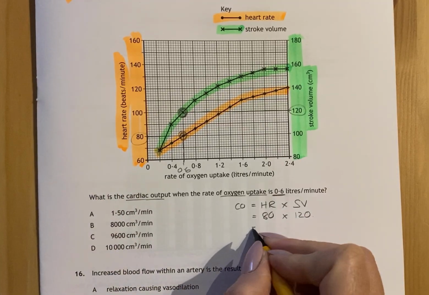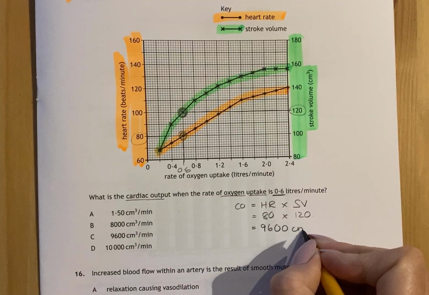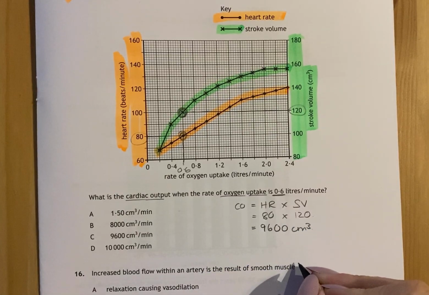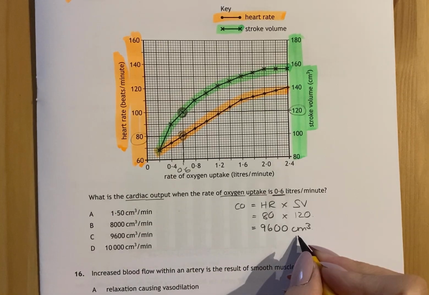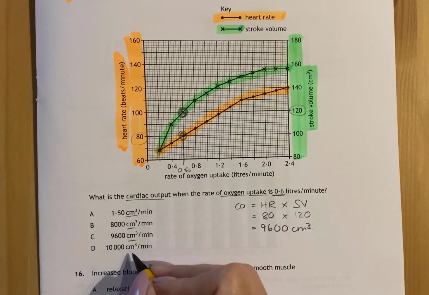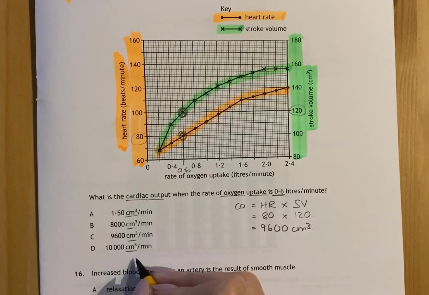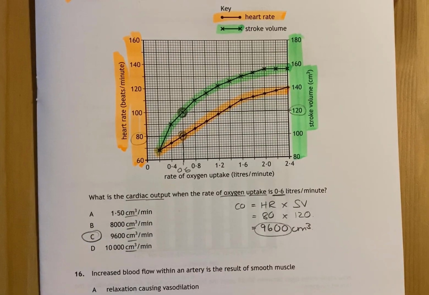So when you do this calculation and you times these together, you get 9,600 centimetres cubed. In some questions you'll be asked to calculate that in litres per minute rather than centimetres cubed, so check what your units are for this. For all these, they're centimetres cubed per minute, so you wouldn't have to worry about changing that into litres. So you've got 9,600, and that is your option for C there.